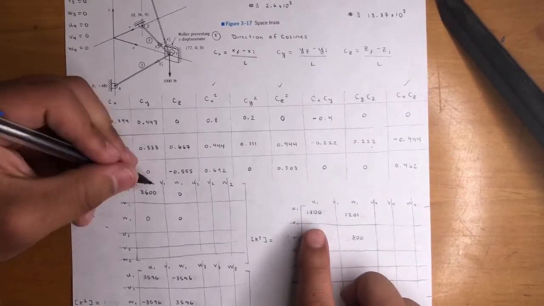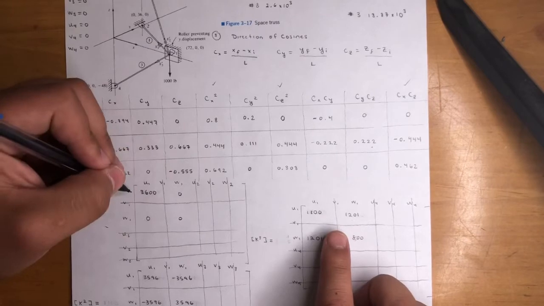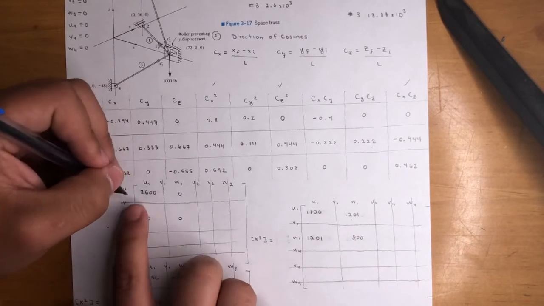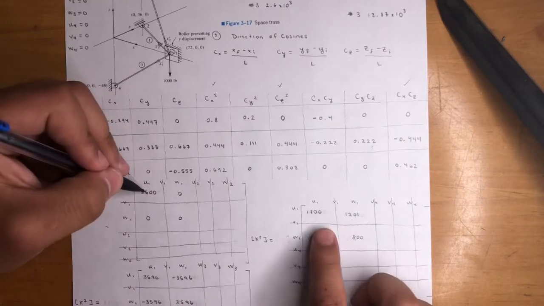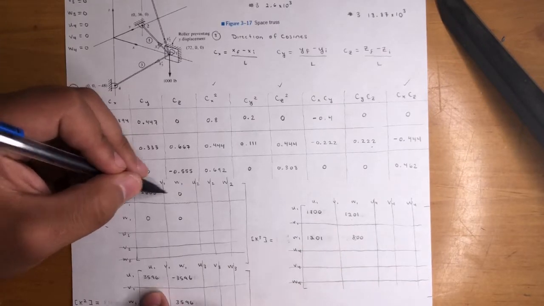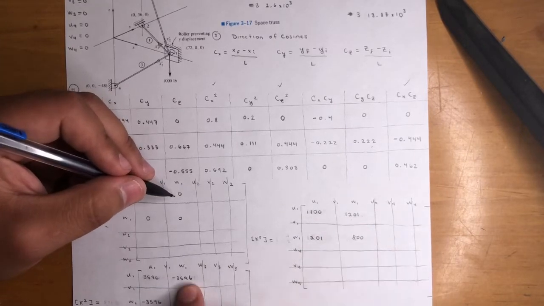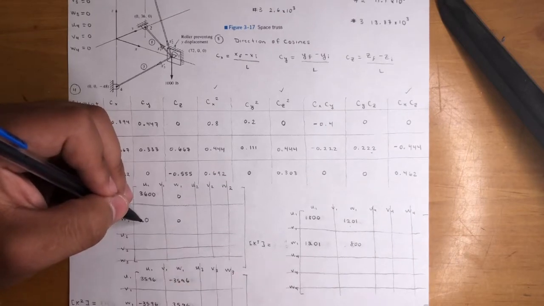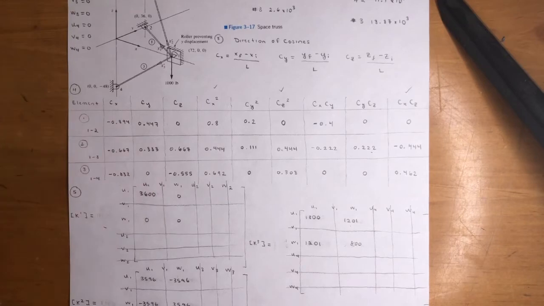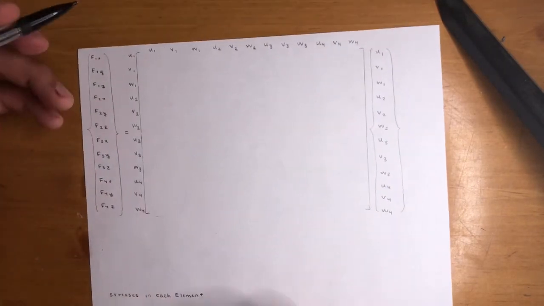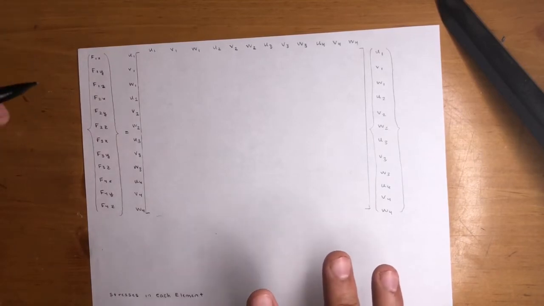So we're gonna add all the U1U1s, the U1W1s, and just pretty much, I hope you know what I'm saying, right? 3,600 plus 1,800 plus this, 0 plus 1,201 plus that, 0 plus that plus 1,201, 0 plus that plus 800. And that's it. So I'm gonna go ahead and flip the page, and this is your global stiffness matrix, okay?